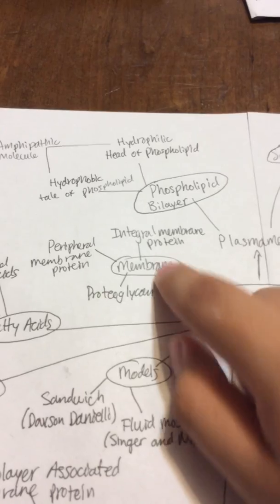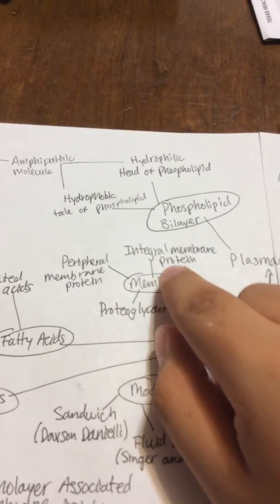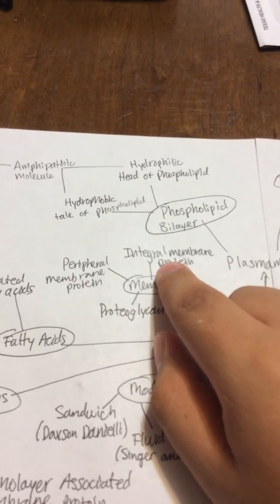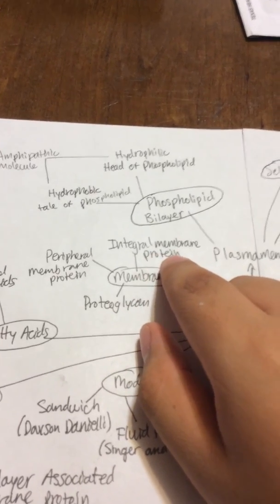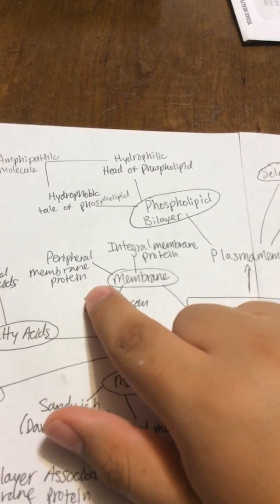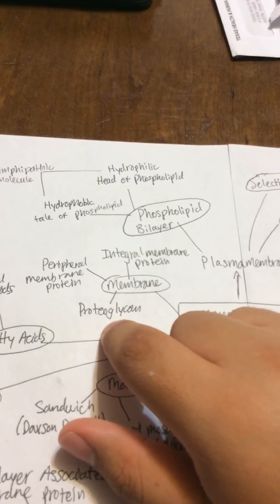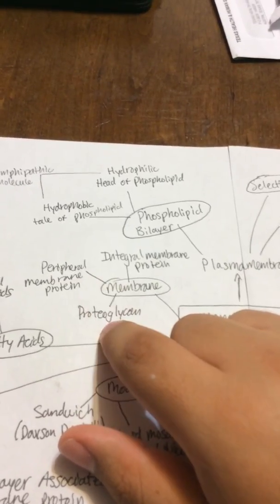Here I'll go on to membranes. You have integral membrane protein, peripheral membrane protein, and proteoglycan. The integral membrane protein is a protein that is directly attached to the membrane. The peripheral membrane proteins are not attached to the membranes. And the proteoglycans are proteins in membranes. They have one or more polysaccharide chains.